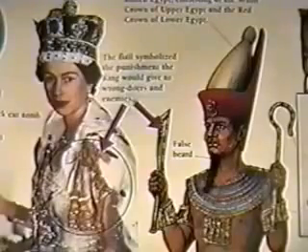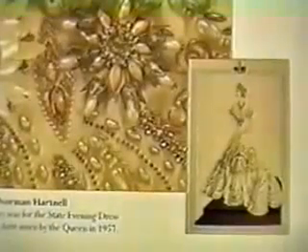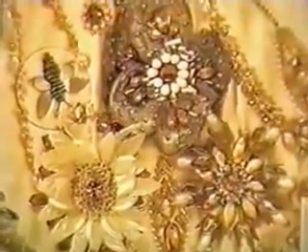Number 7. The symbol of the bee can be found within the Queen's royal wardrobe. In ancient Egypt, bees were the symbol of Egyptian royalty as well as the symbol of Egypt.